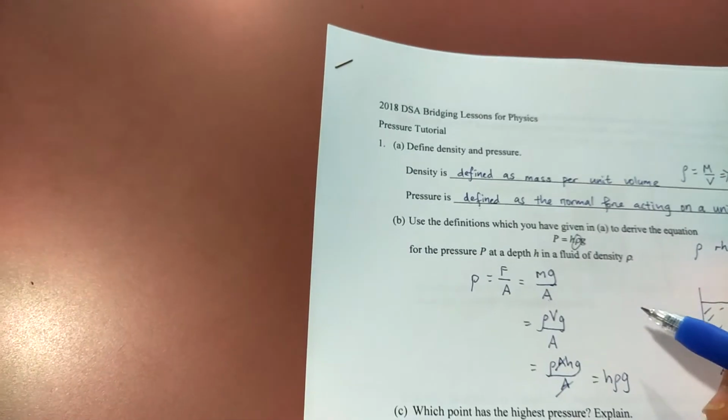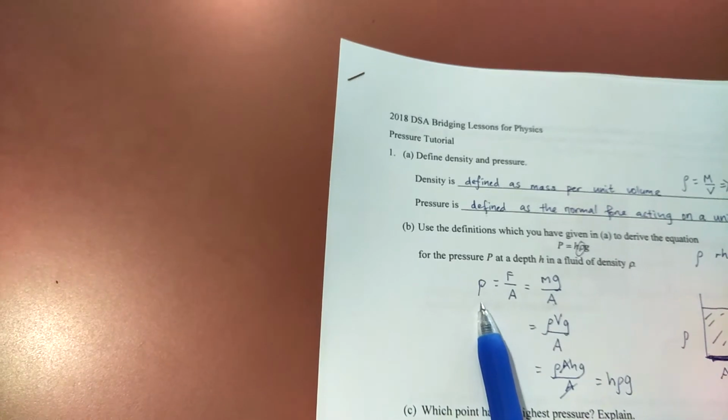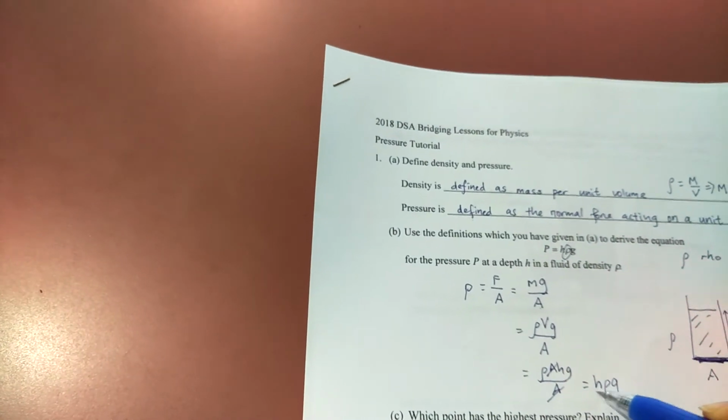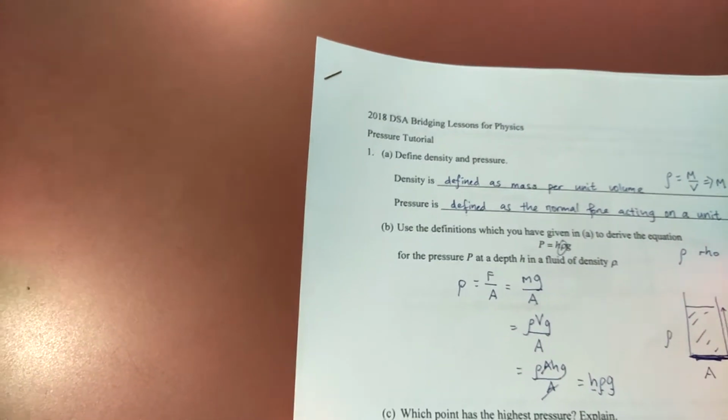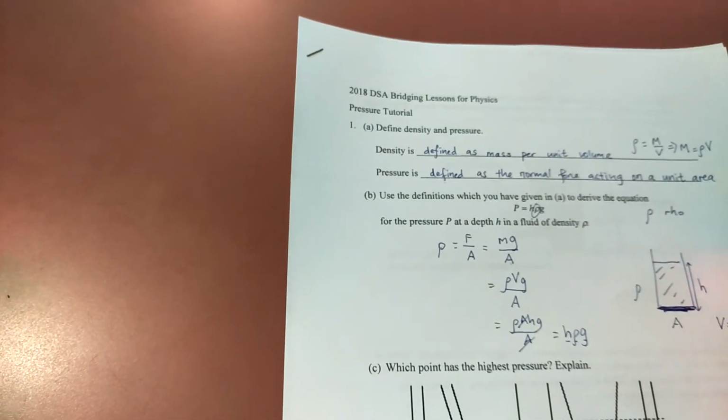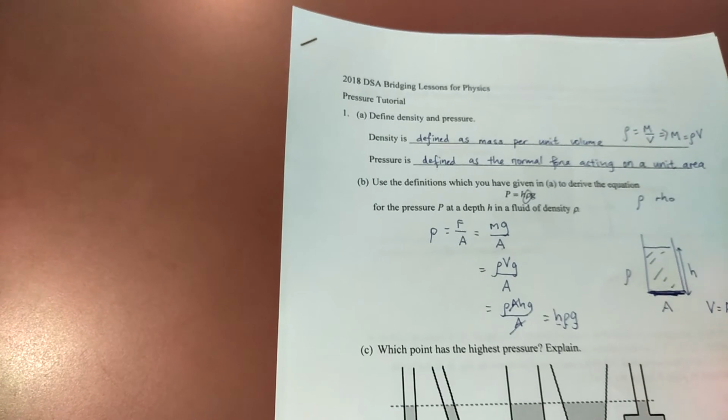So from here we can see that the pressure of a fluid is dependent only on three factors, which are the height, the density, and the G, gravitational field strength. Okay, let's move on to part D.